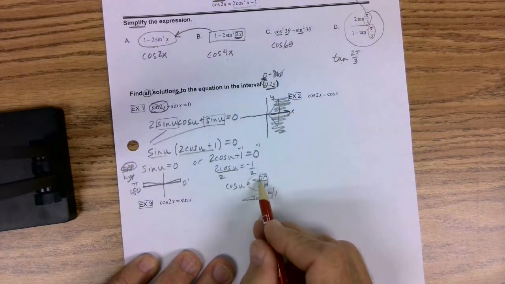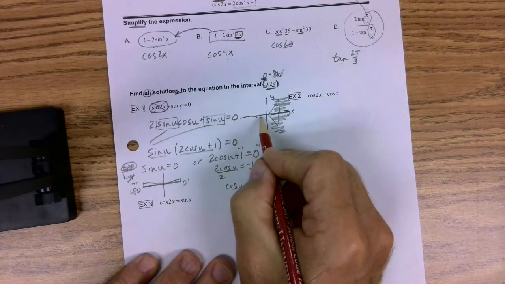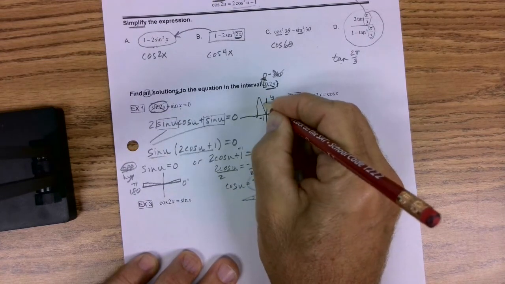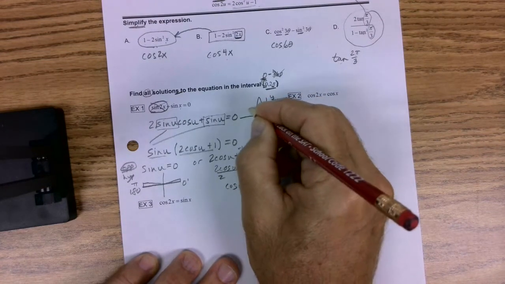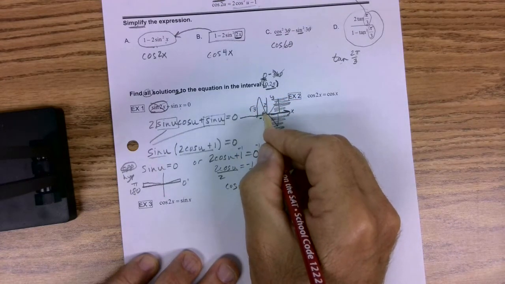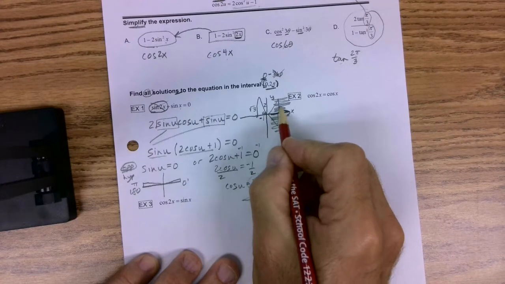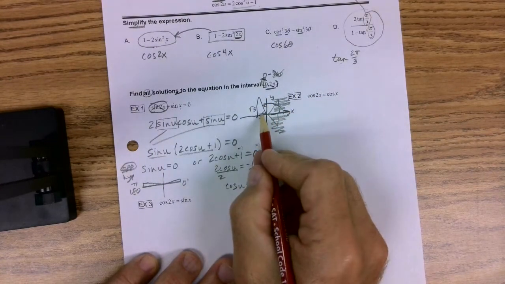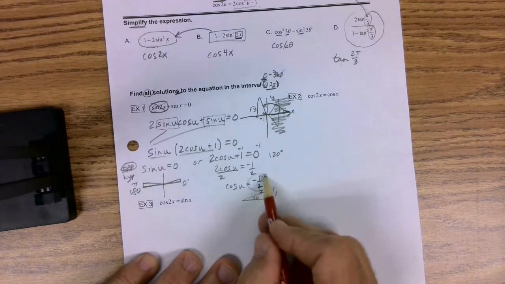I know my adjacent side needs to be a 1, negative 1 actually, and my spinner needs to be twice that, which means this side needs to be my square root of 3, and which means this is 60, which means I spun my spinner 120 to get to that situation where this is true.